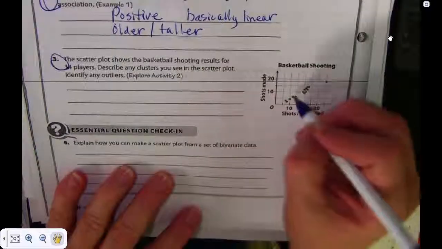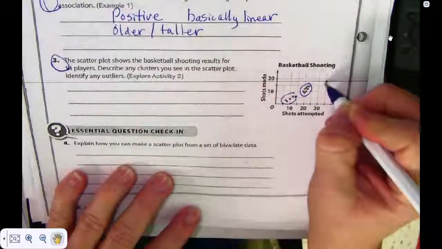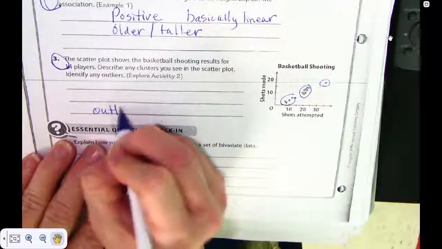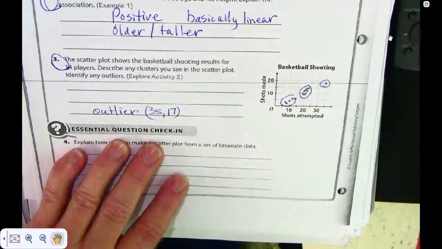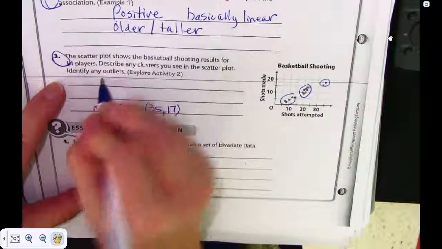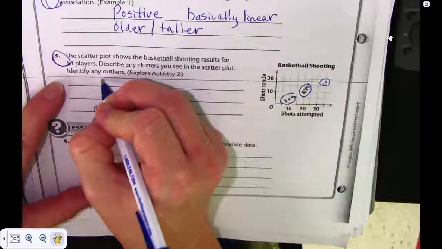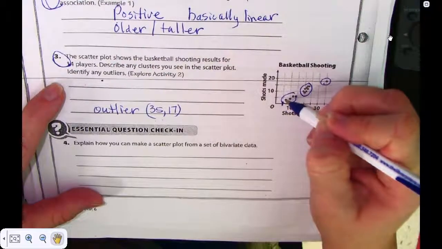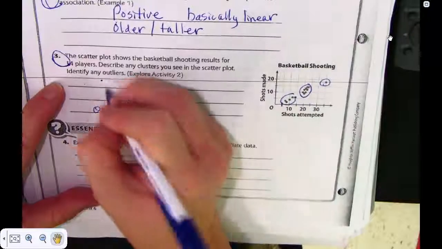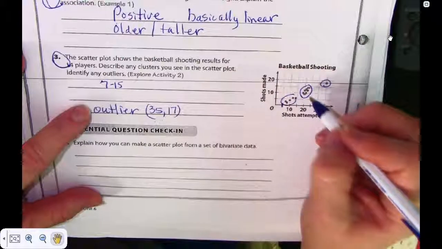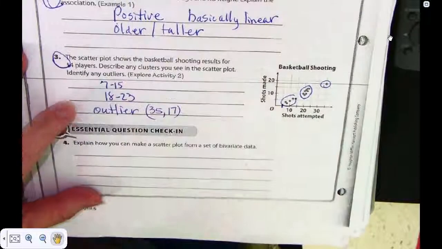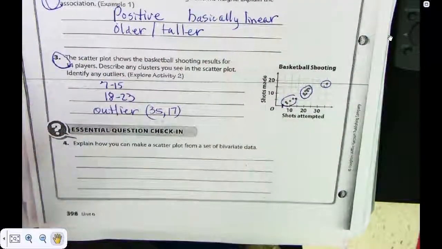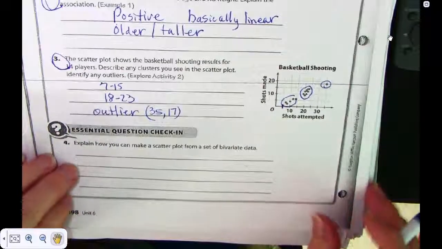Okay, number 3. Are there any clusters? Yes. 2 clusters. And then there's an outlier, isn't there? Let's go ahead and write the outlier down here. 35, 17, or 18? Yeah. Good job. Okay, so the first cluster is what? 5 is here, so maybe 7 to 15 or 14. Yes. And then the next cluster that's 15. There you go. Exactly what the book said. All right, does everybody get that?